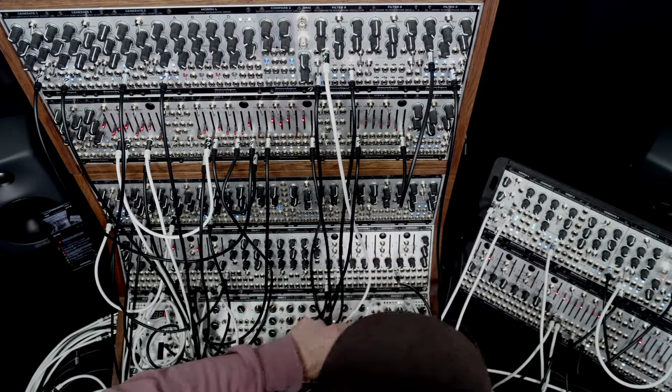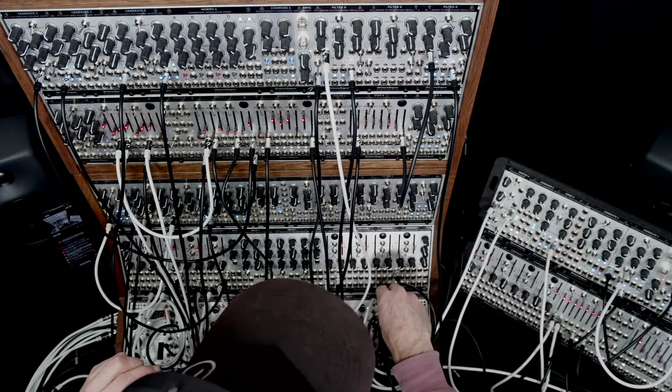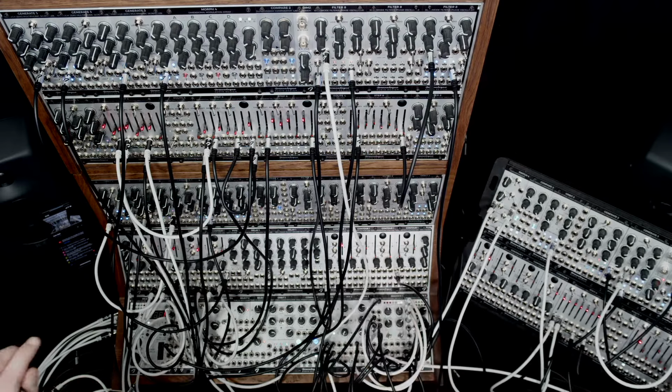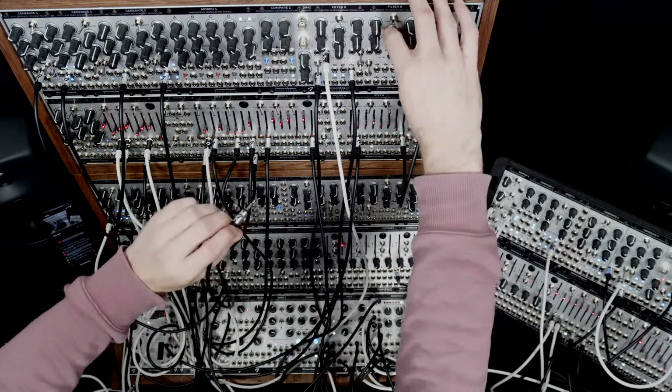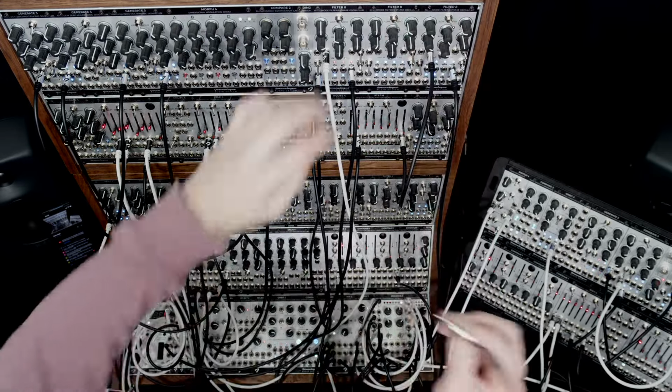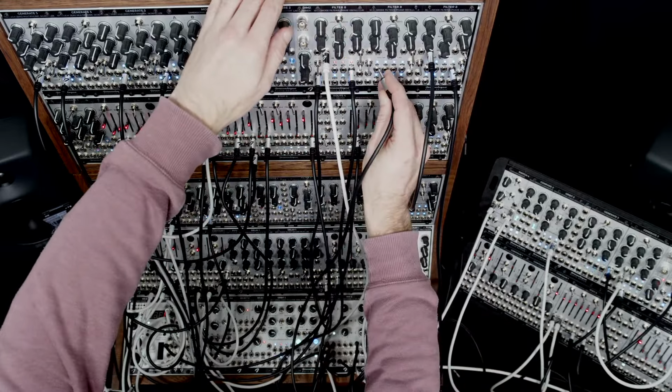So we won't hear anything, and have Filter 8, for example, in self-resonance at audio rates, modulate.